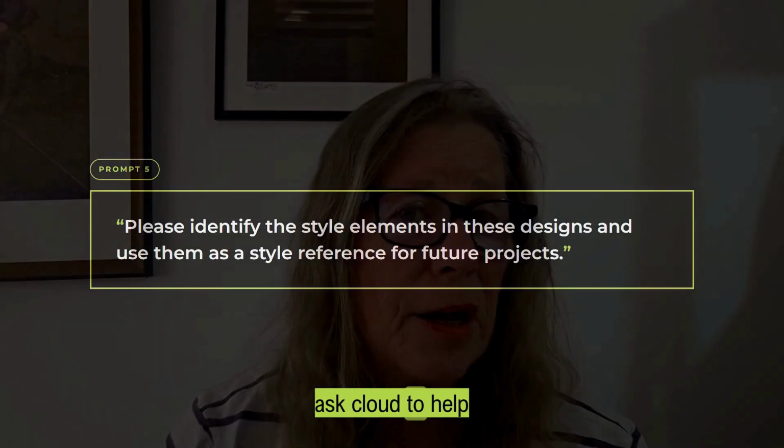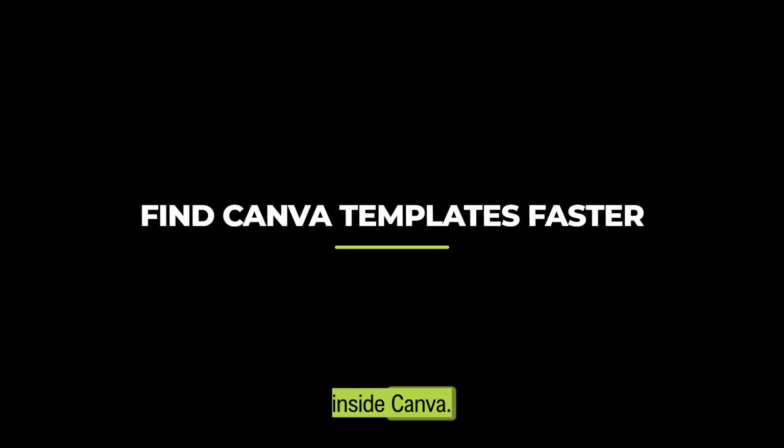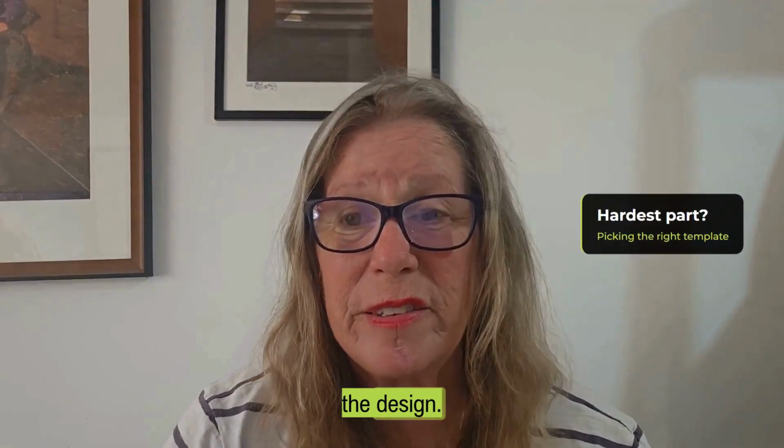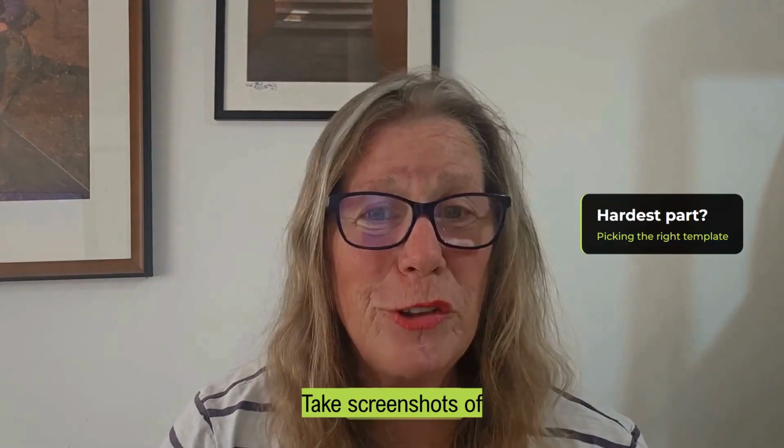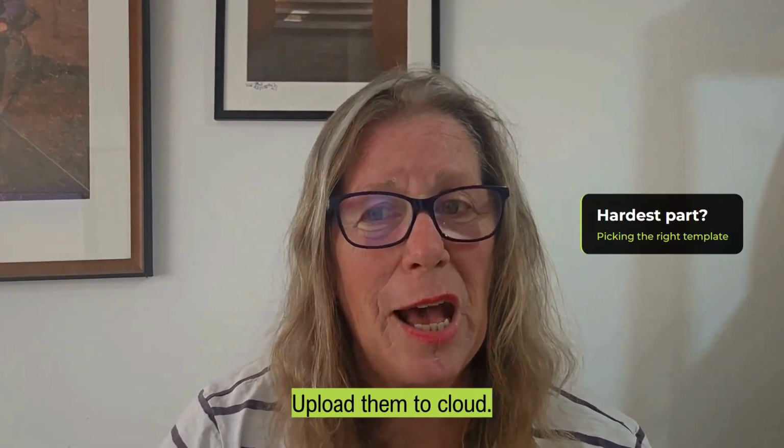You can also ask Claude to help you find better templates inside Canva. Sometimes the hardest part of Canva is not creating the design, it's finding the right starting point. Take screenshots of a few designs that you like, upload them to Claude, and ask.